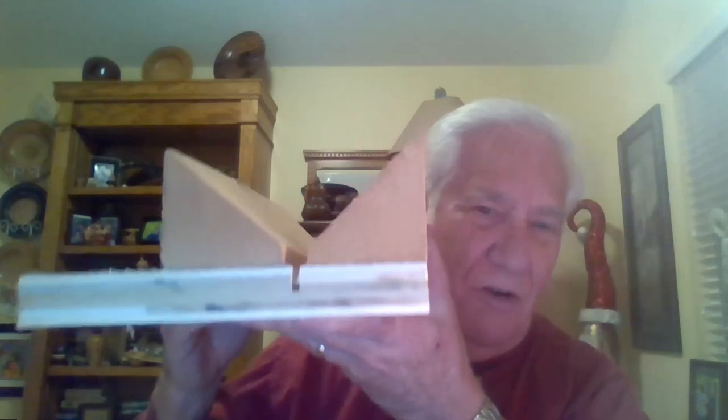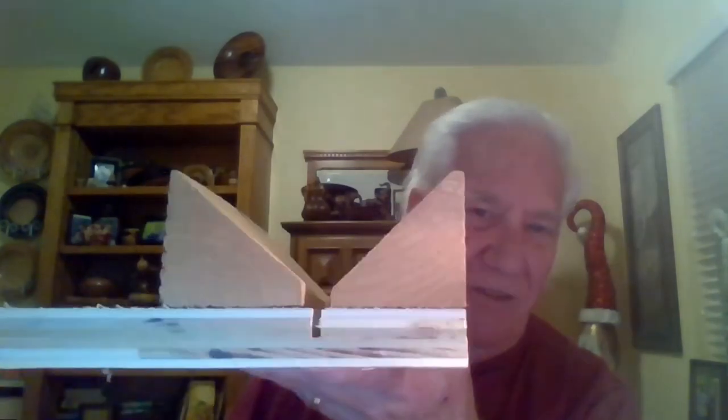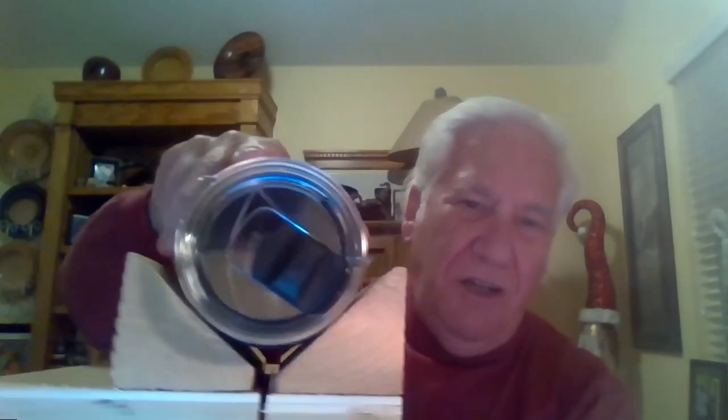Nice. But what I wanted to show was a jig I made for cutting a round piece. It's real simple. It's just a plywood board with a piece of 4x4 cut at 45 degrees from corner to corner. And I set my piece of wood in there like that.